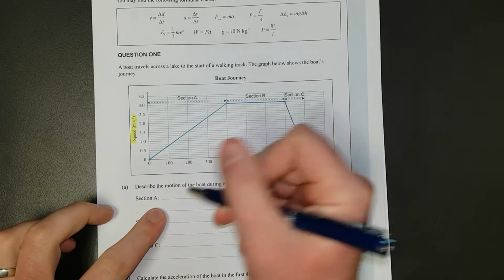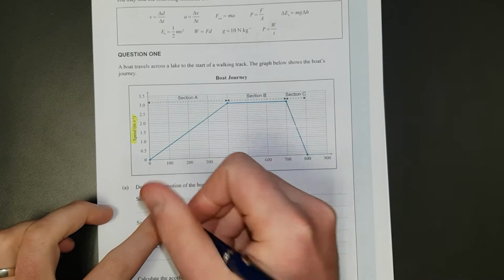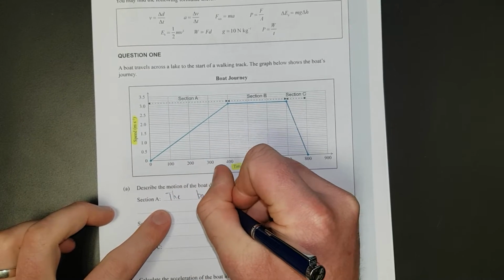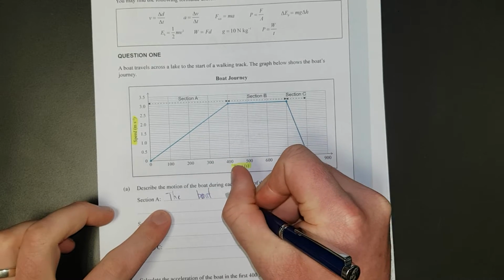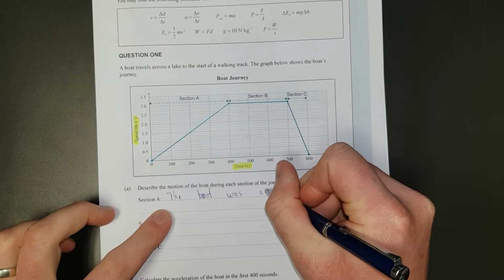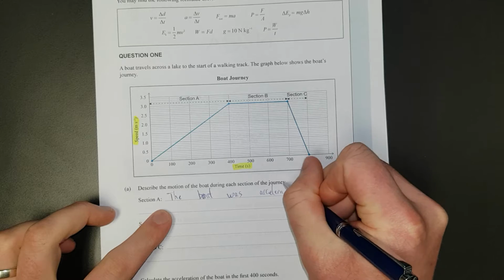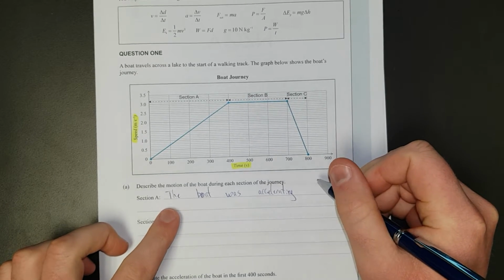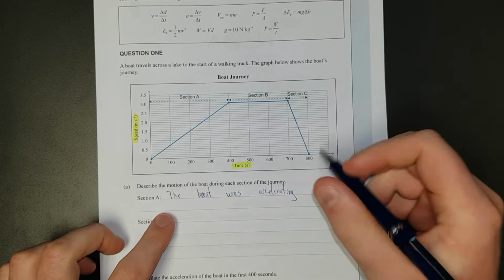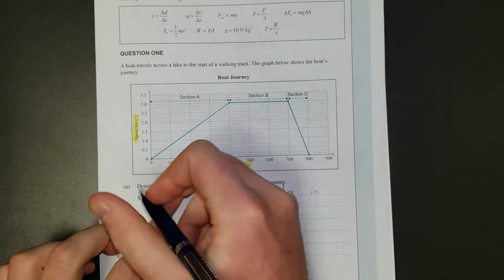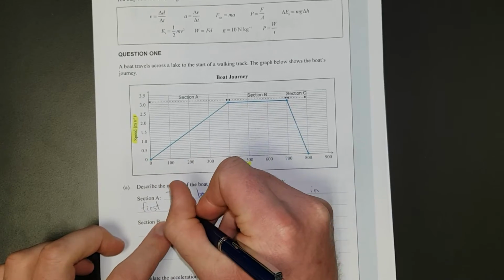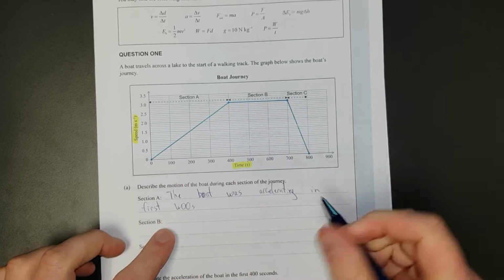So we can say the boat was accelerating in the first, what is it, 400 seconds. You could have just said accelerating.